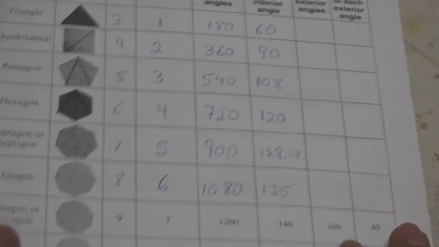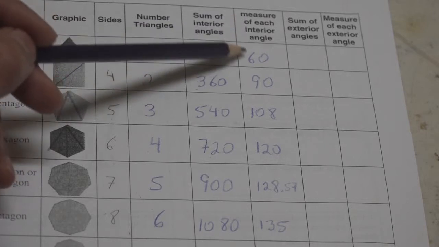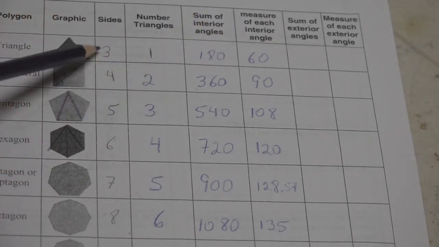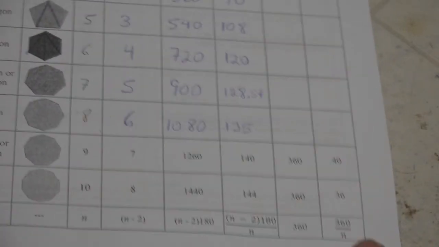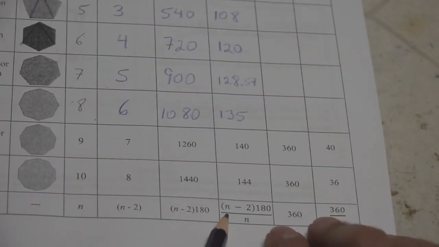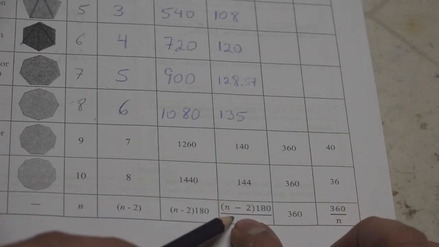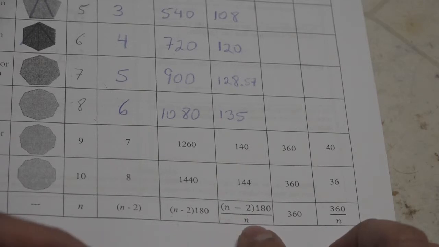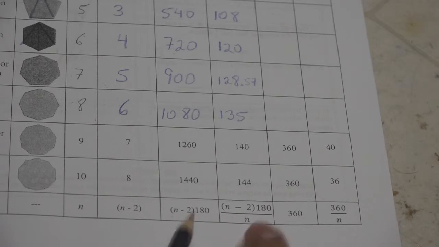So now, how do I figure out the measure of each interior angle? Take the sum of the interior angles and divide it by the number of sides. So that's exactly what we're going to do. We take the sum of the interior angles, which is this formula right here, and now we divide it by the number of sides. Nice, Becca, nice. This is something you're going to have to watch over and over so you get the hang of it. But because you don't have to rely on the formulas, you could just rely on your common sense and figure out the answers.